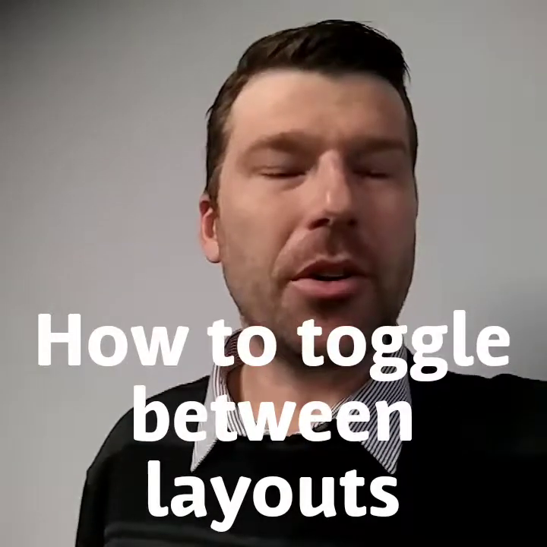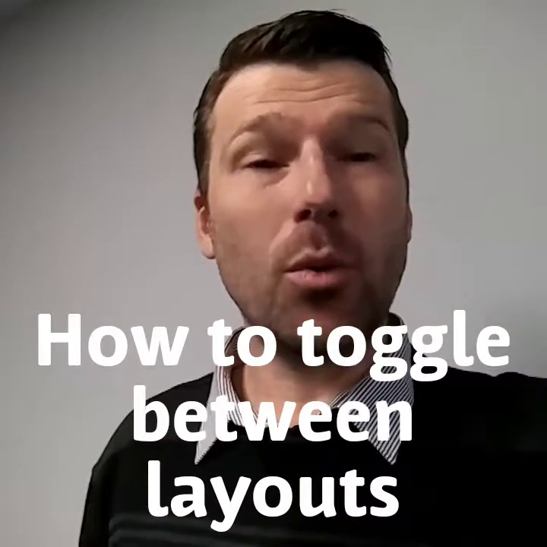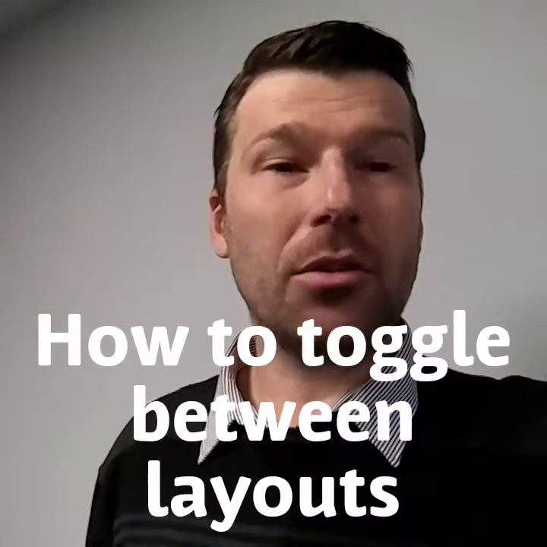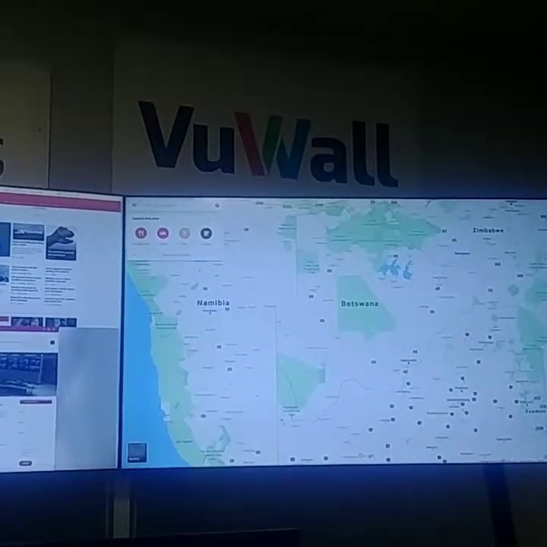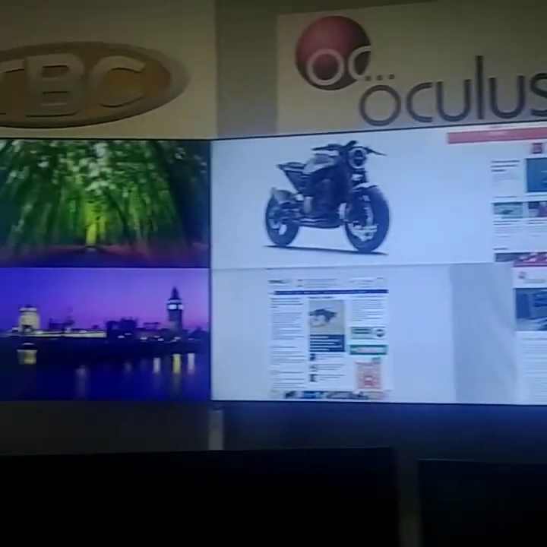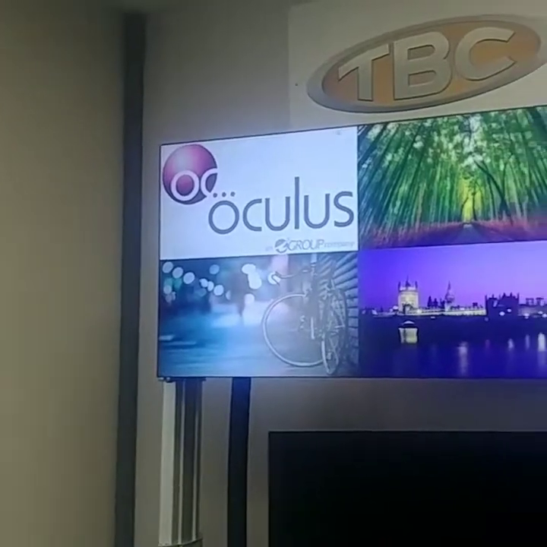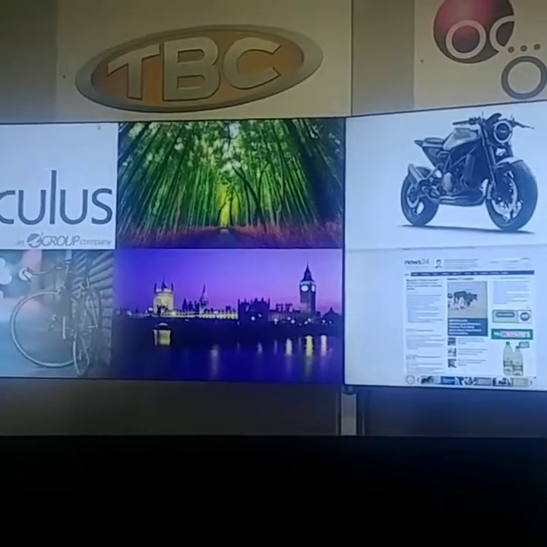Today I'm going to show you how to create and manipulate layouts within the Vuwall2 software, and at the same time I'm going to show you how to toggle between the different layouts that you've created within the Vuwall software. Now what I've done in this instance is save this specific layout and called it OCU1, short for Oculus 1, and I've saved another layout called OCU2, short for Oculus 2.